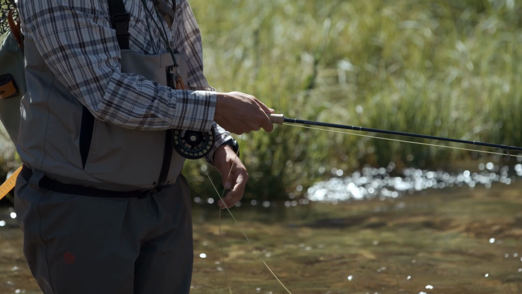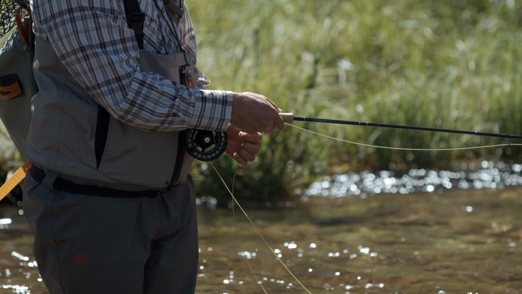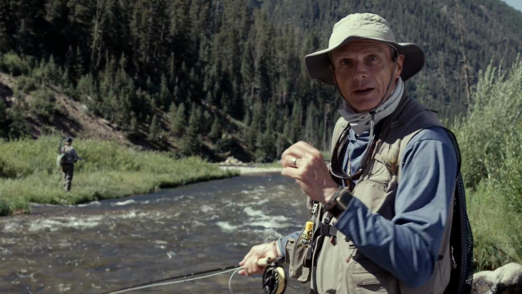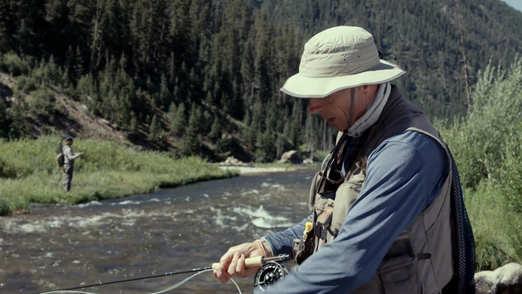When you're swinging, you can encompass a rod twitch as well. When you're actually getting your line swinging, one really useful technique is just twitch your rod like this. Pull the rod and drop it back. You can do that when you're swinging, or you can do that when you're stripping.